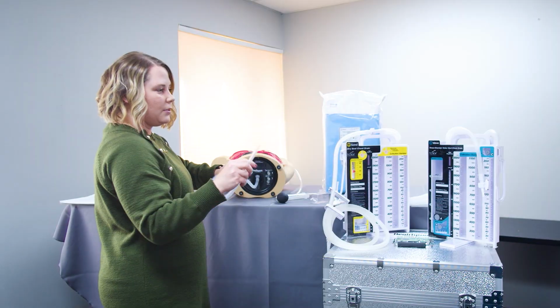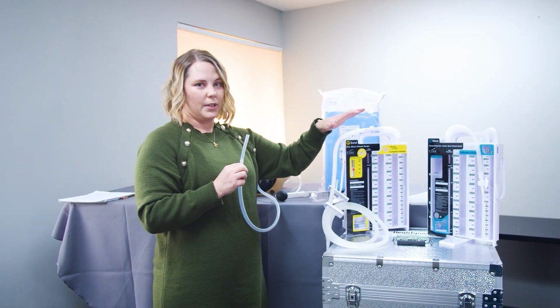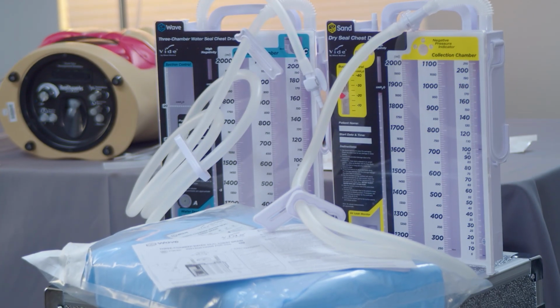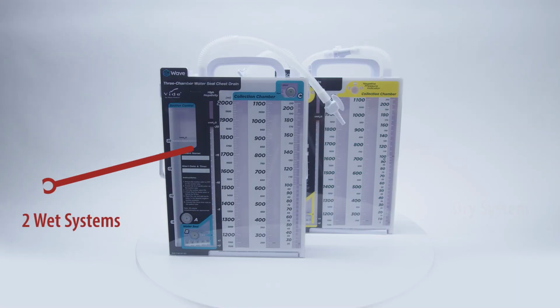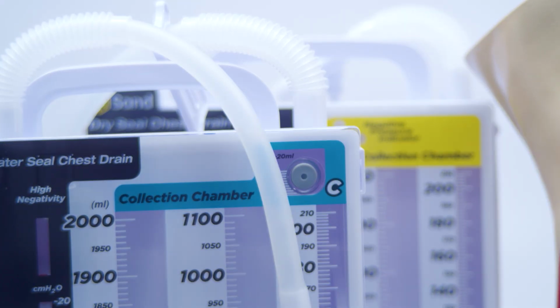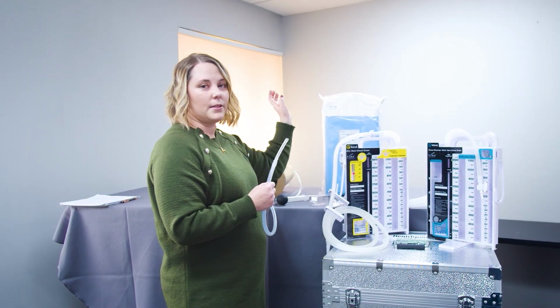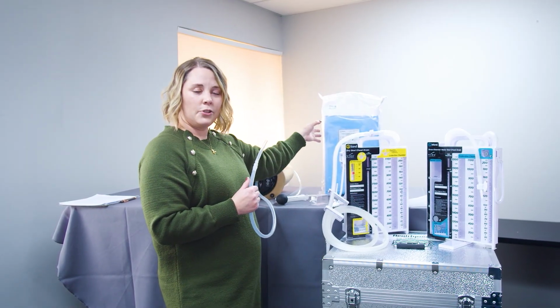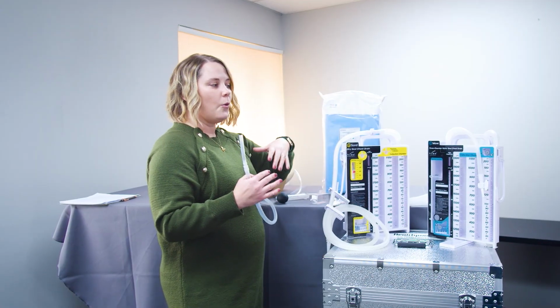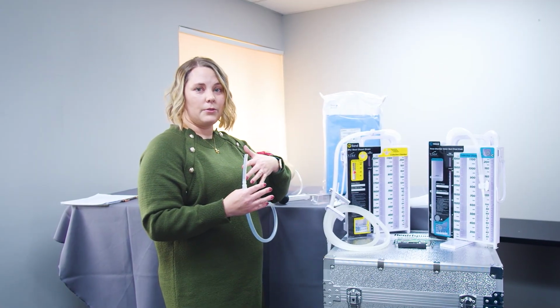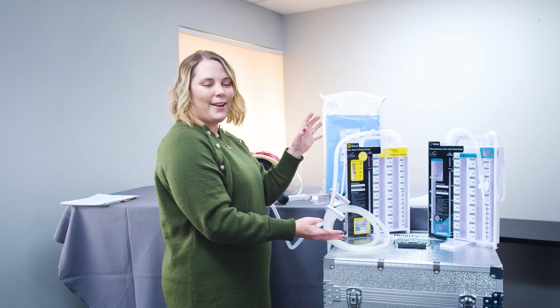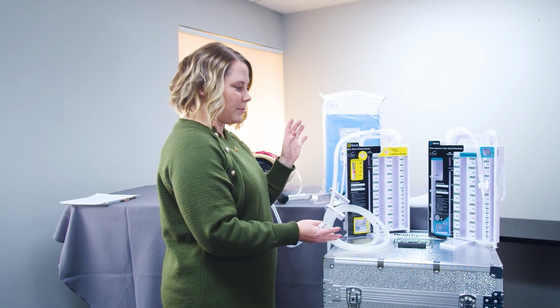And the other end of this tube is going to go to your chest tube collection system. This kit also comes with 2 wet systems and 1 dry system. So they'll come prepackaged in the sterile packaging from the manufacturer. And if it's part of your lesson with your learners, you can go through the process of opening a sterile package and setting this up. Or if it's something that you're going to continue to repeat and reuse, you may already have some preset up, which is what we have here.